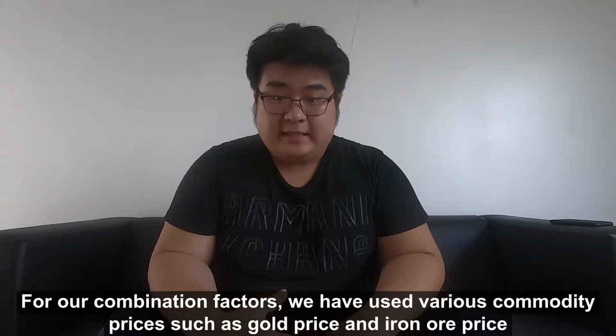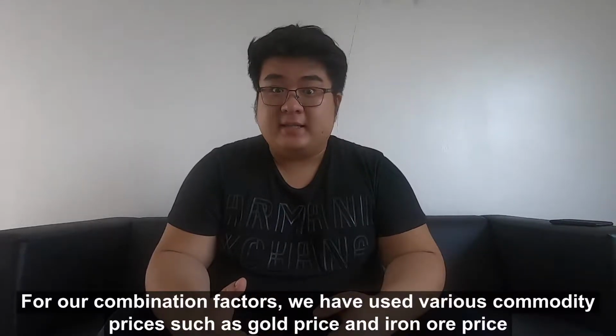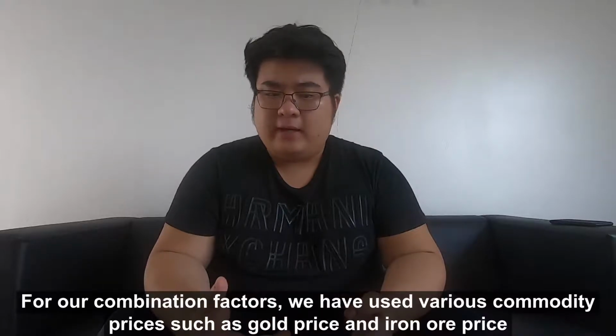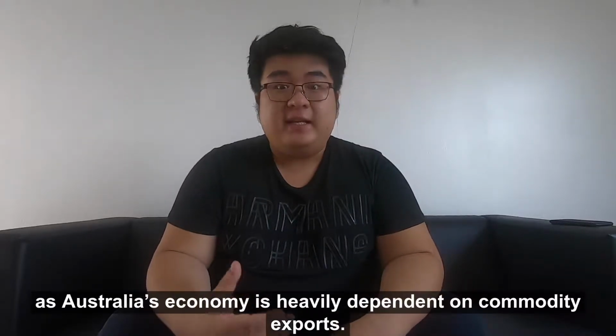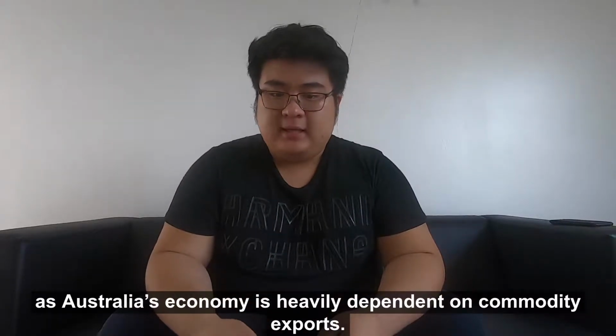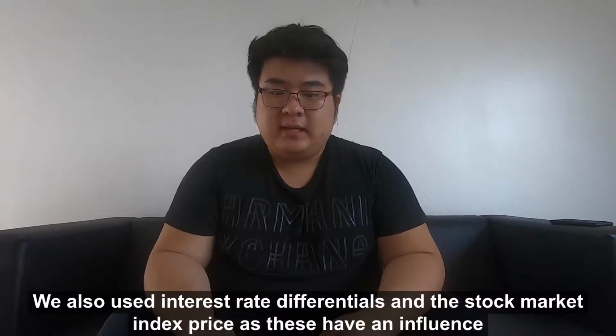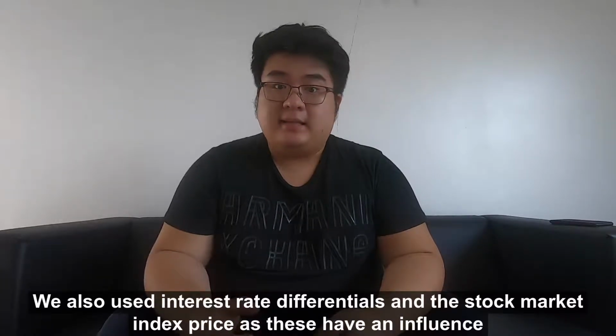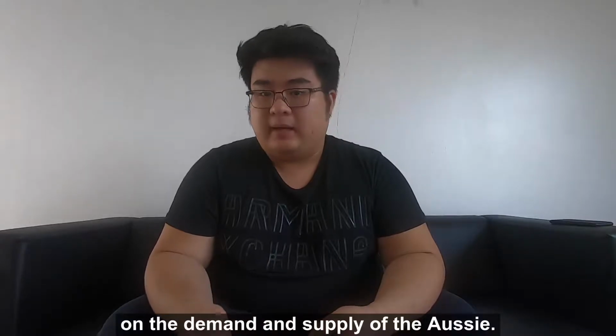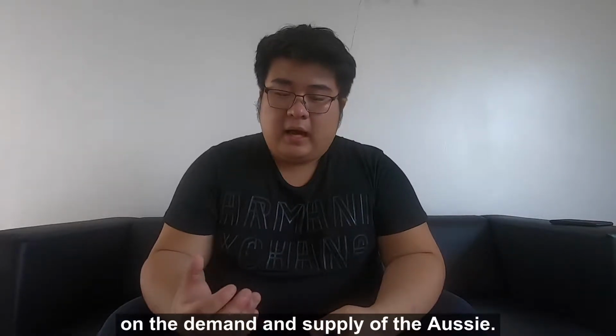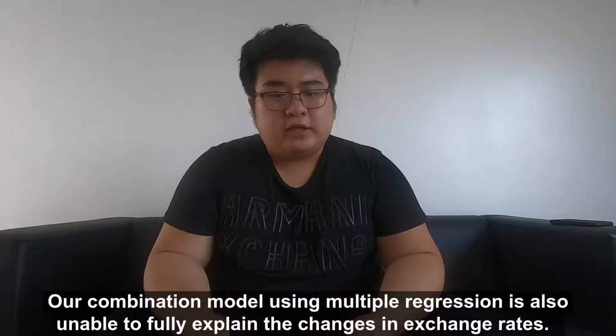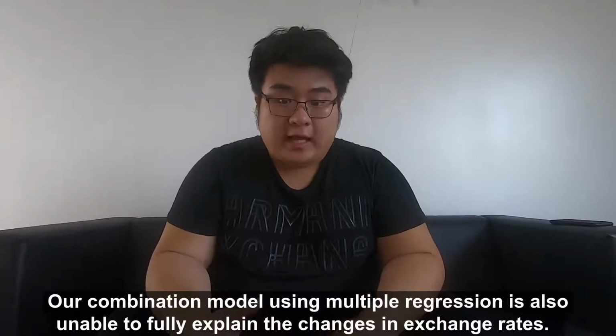For our combination factors, we have used various commodity prices such as gold price and iron ore price, as Australia's economy is heavily dependent on commodity exports. We also use interest rate differentials and the stock market index price, as these have an influence on the demand and supply of the Aussie. Our combination model, using multiple regression, is also unable to fully explain the changes in exchange rate.